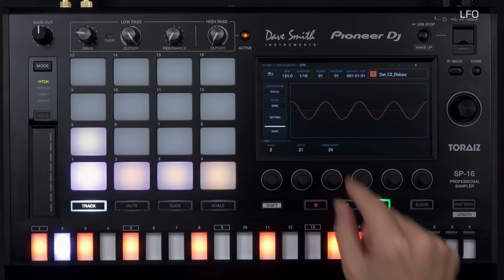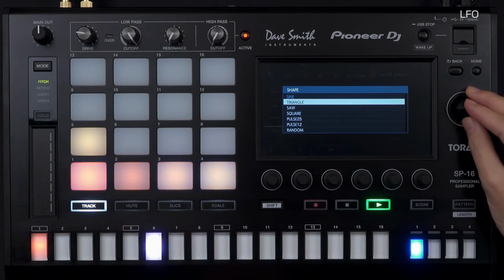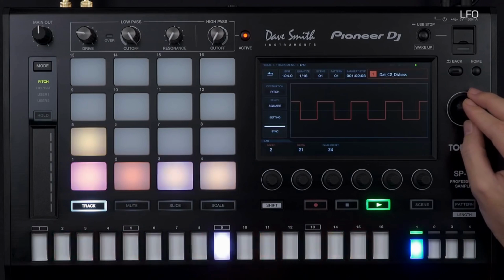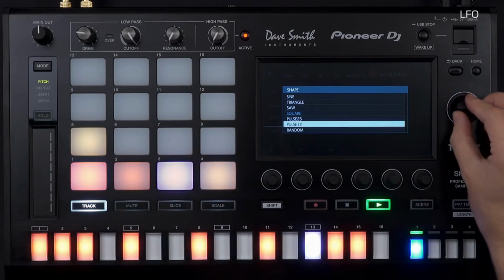Now let's change the shape. You can select from triangle, saw, square, pulse 25, pulse 12, or random. Each time you select random, a unique waveform will be generated.